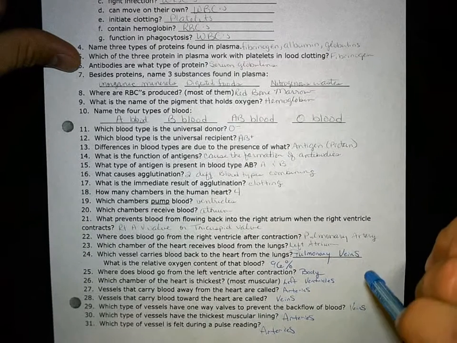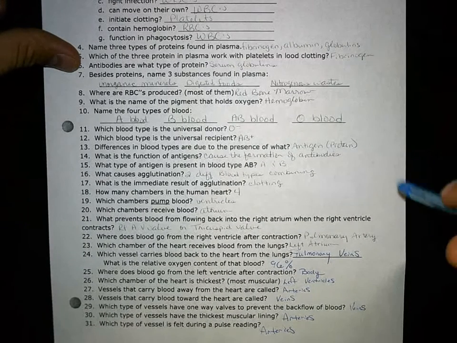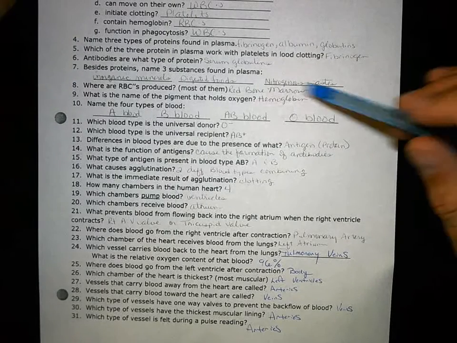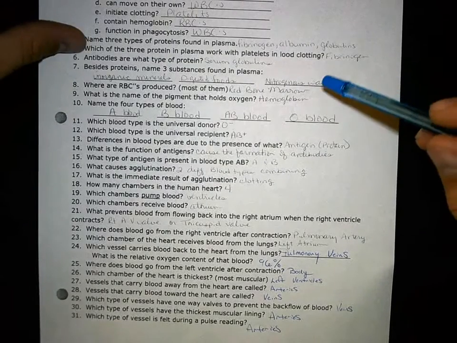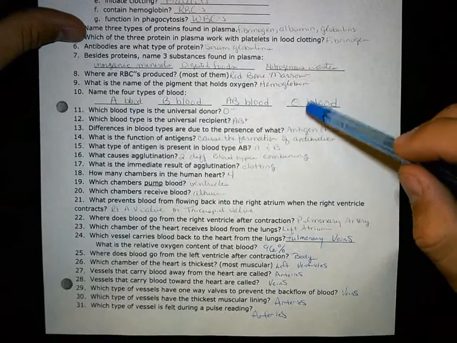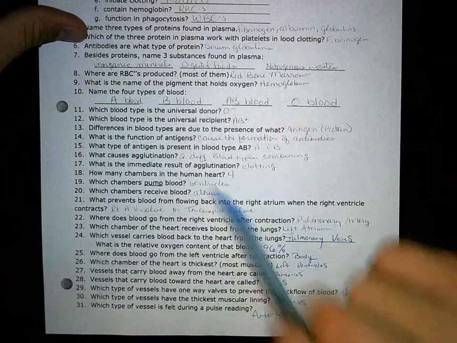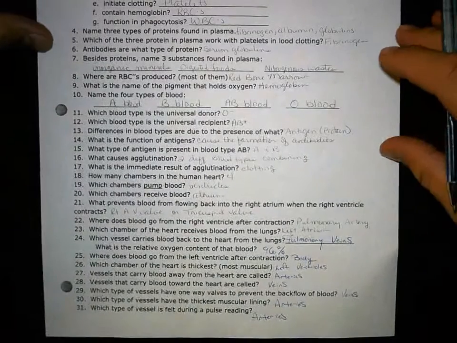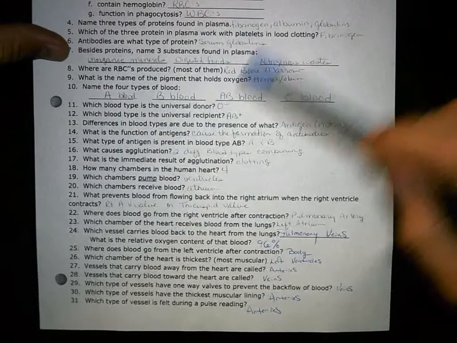Where are red blood cells produced? Sorry. Red bone marrow, of course. What is the name of the pigment that holds oxygen? That's hemoglobin. Name the four types of blood. You got A, B, AB, and O. Of course, you can say that there's 8 types of blood. You can have an A positive or A negative, B positive, B negative, AB positive, AB negative, and O positive or O negative. But we just care about the 4 major types.